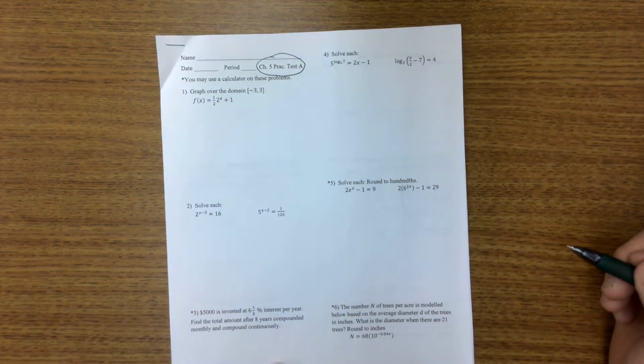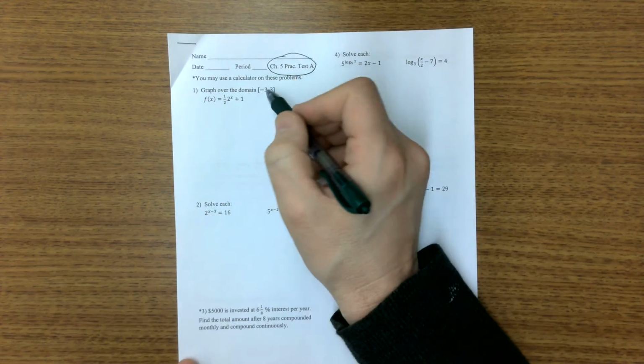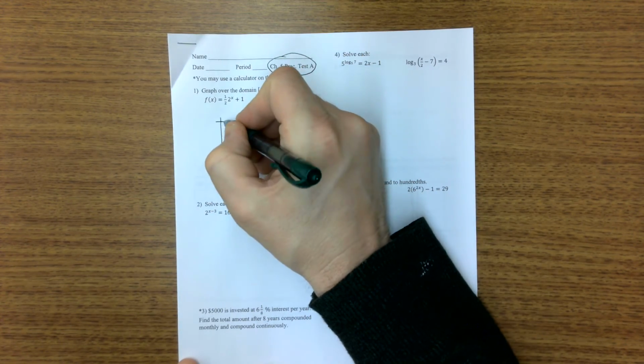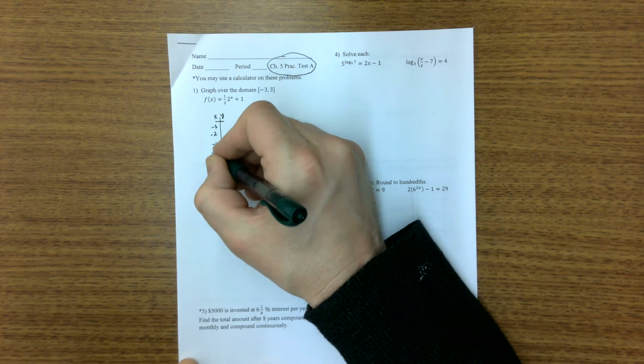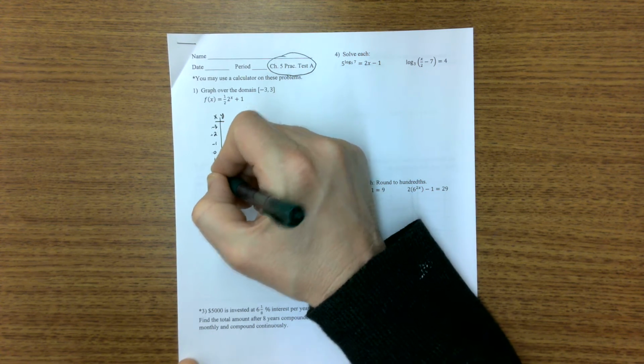So here we go. Problem number 1, make the graph over the domain. The domain is the inputs, so you have to do this work right here. That is domain. And this is a non-calculator problem.